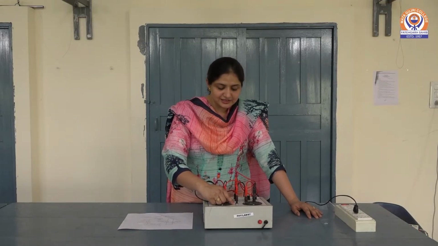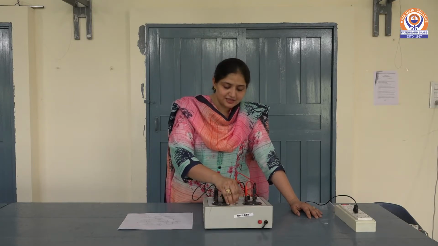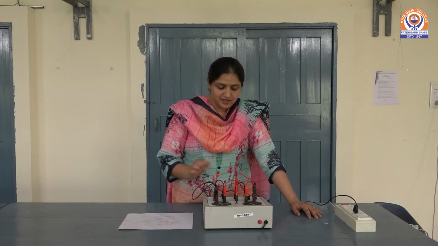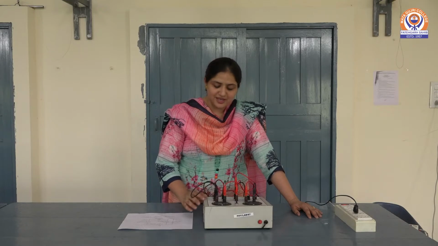While in reverse biasing, the value is low, so we use the unit microampere, that is 150 microampere. The current value in reverse bias is less because depletion width increases due to the reverse biasing.